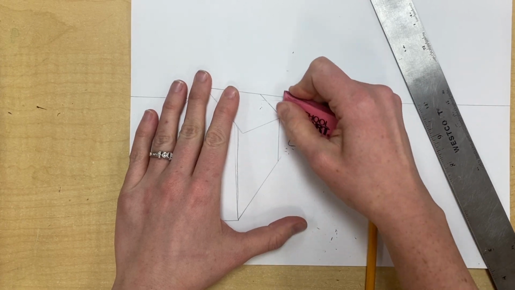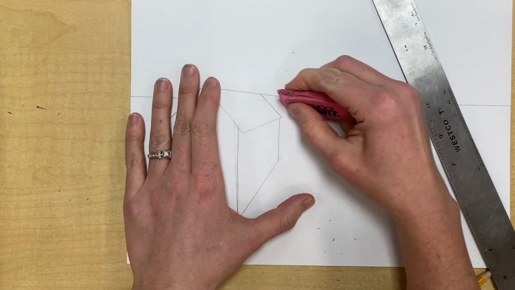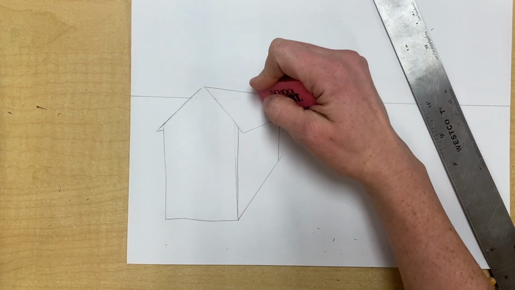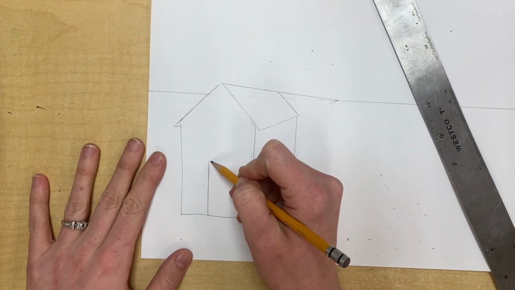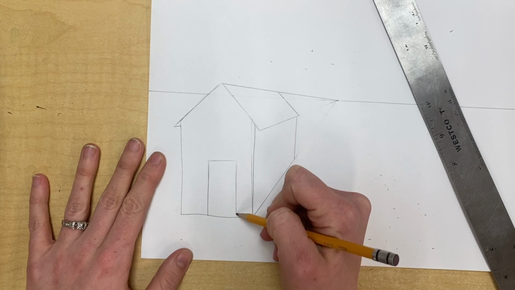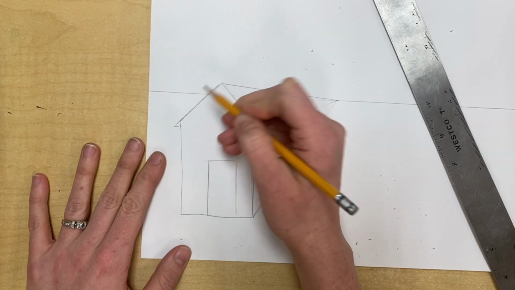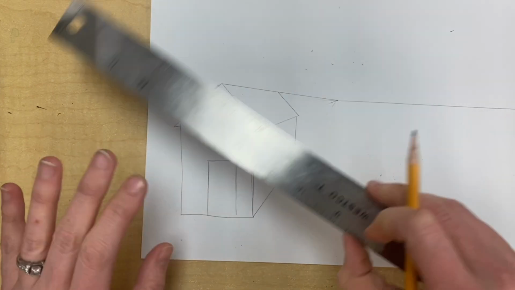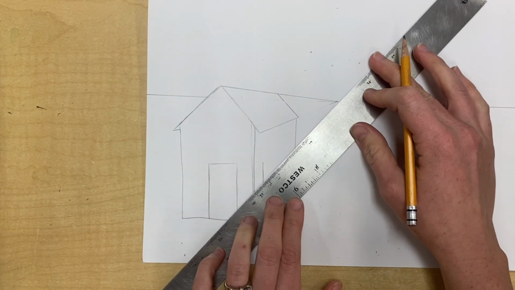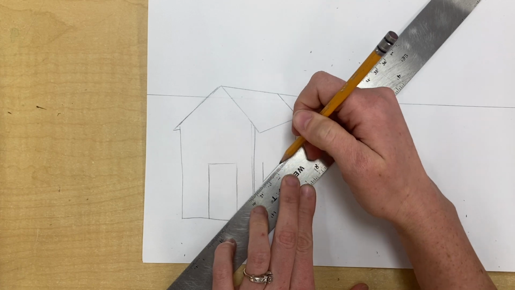Now that I've drawn the back of my house, I don't need those connecting lines anymore, so I can go ahead and erase them. Any details that you draw on the front of your building will be undistorted, so you don't have to worry about doing anything to change the angle.